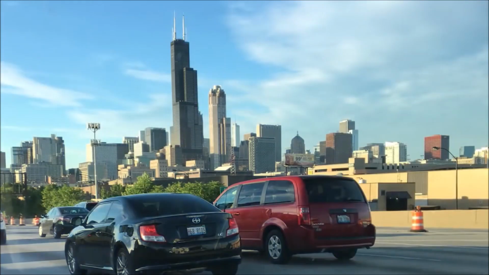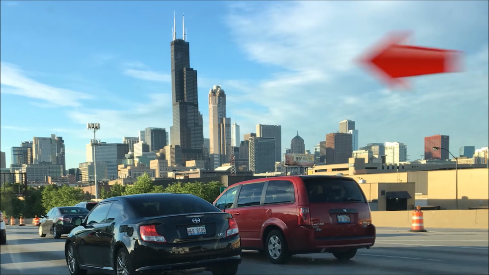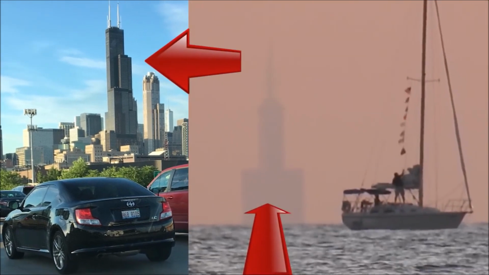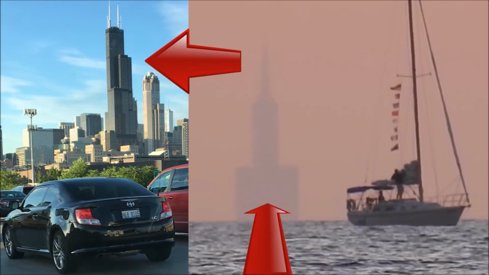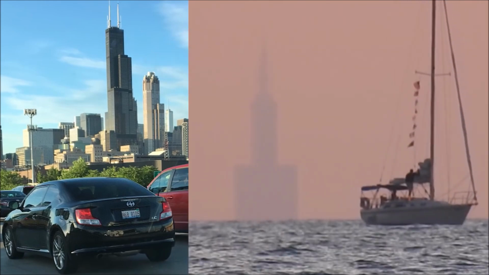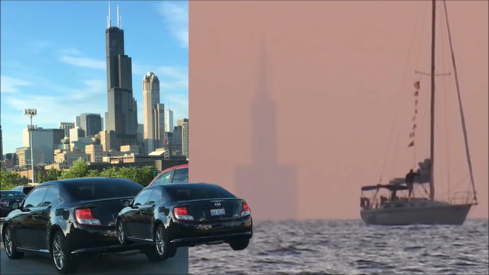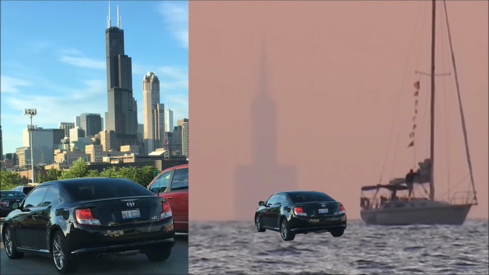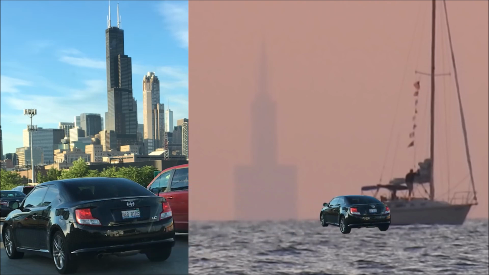So I'm just a little over a half mile away, and look at the size of the tower as compared to the car that was diagonally in front of me. We were looking at the Willis Tower from this direction when we were on the other side of the lake. Now, let me slide the car over and shrink it down to the appropriate scale beside the boat. Do you see something rather interesting here?